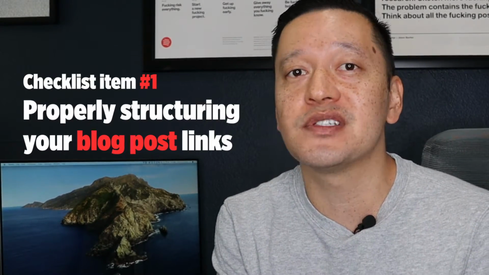Now, before I get into this checklist or framework, I am going to lead in with the expectation that you already have kind of a basic fundamental knowledge of how SEO works. And in addition to that, you've already figured out and know what specific keywords or key terms that you should be targeting and vying for. All right, checklist item number 1 is to properly structure your blog post links.